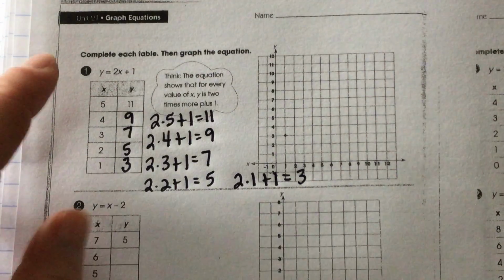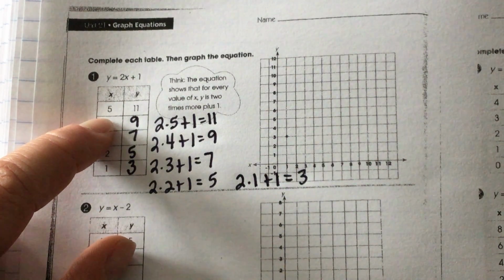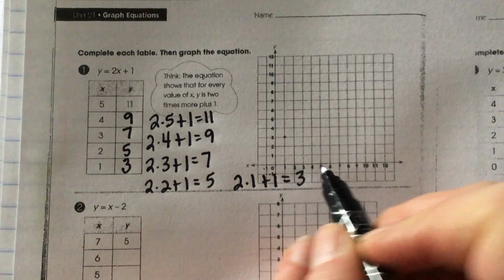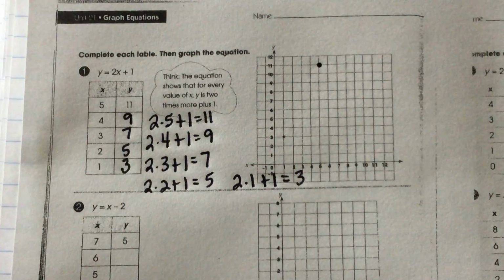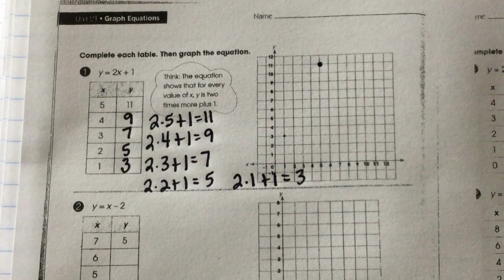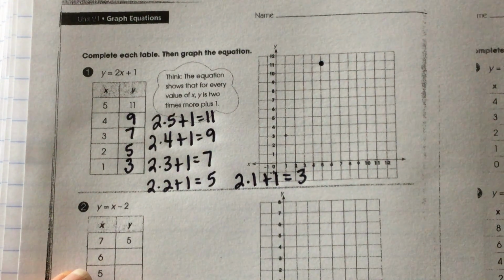And the reason I'm asking this is because this is also very important, what you're going to notice about the points. So now we're going to plot our points. So we're going to do 5 first, 11 second. So I'm going to go 5 to the right, I'm gonna go up to 11. What is the next set of points that I'm going to plot? So I did 5, 11. So what is the next point I'm gonna plot, Lauren?